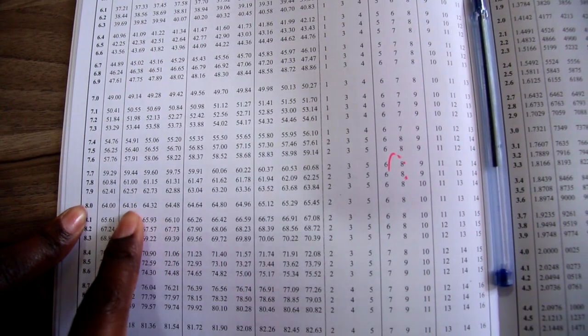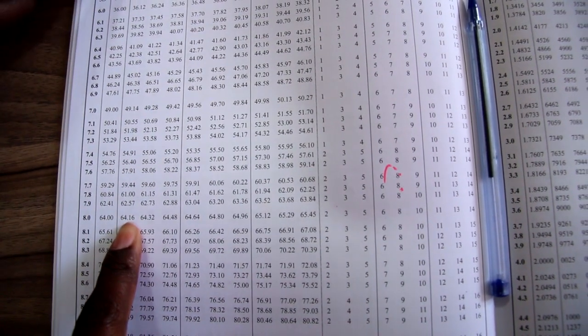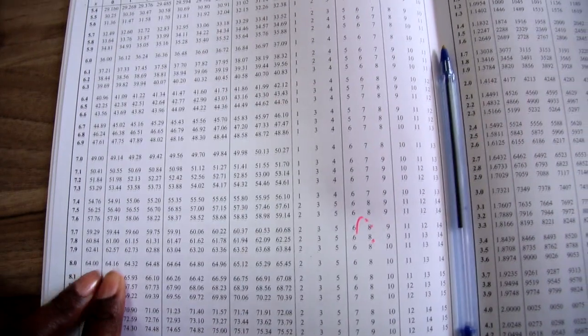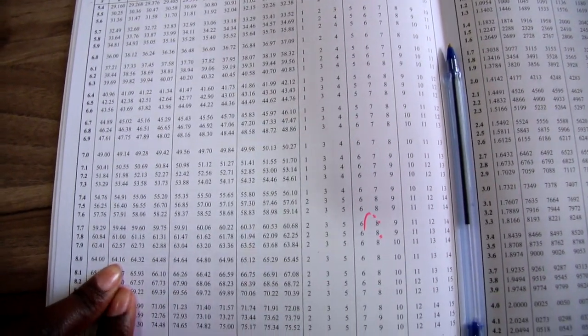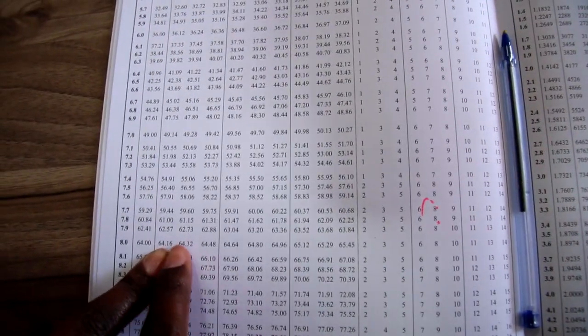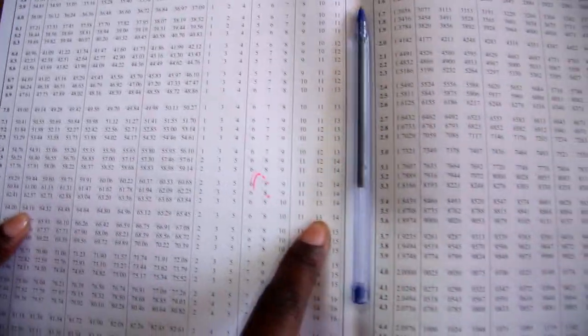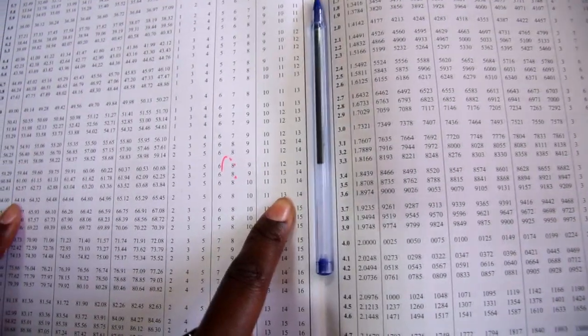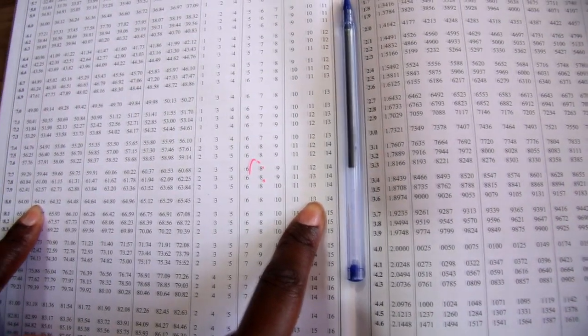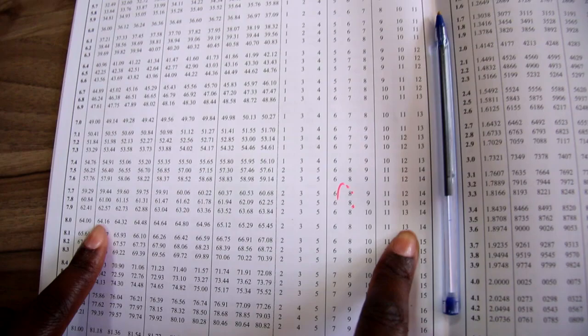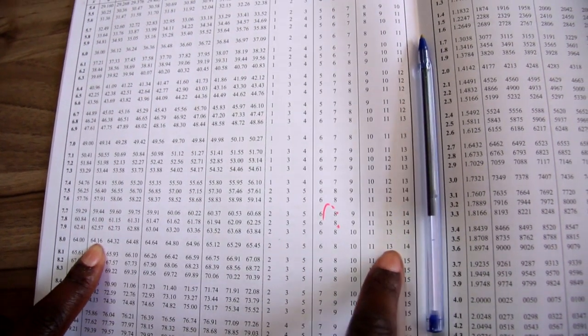So the next column is the column of 1, okay? This is the column of 1, gives us 64.16. And then the next column is the column of 8. So we are supposed to add 13 to 64.16.